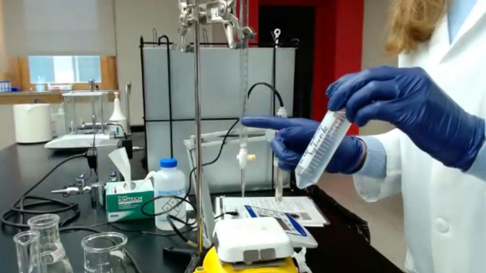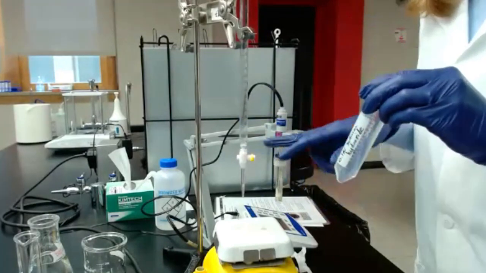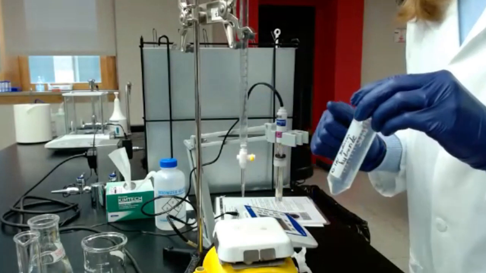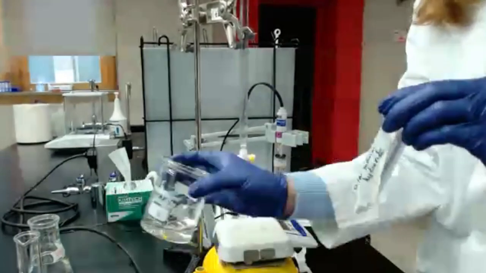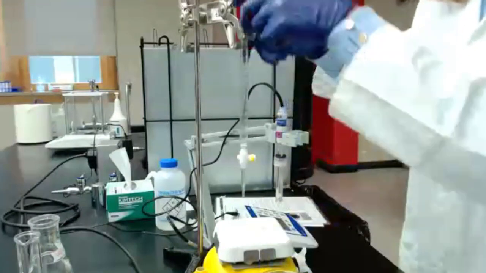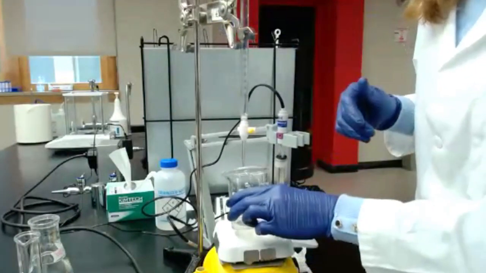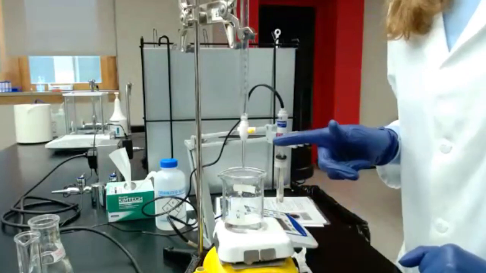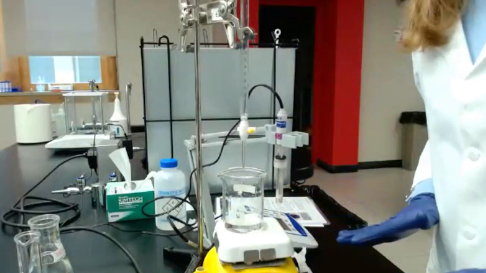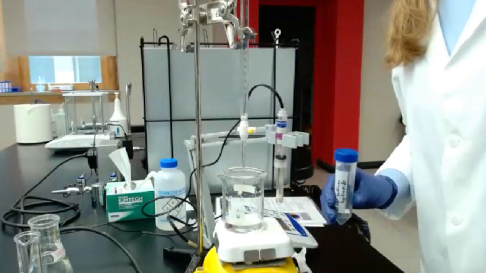Before filling in the burette with our solution, we need to make sure the tap is closed, because we don't want to have everything leaking everywhere. We want to make sure we have a waste container, like a beaker at the bottom, especially because it's a base, corrosive, and you don't want that solution anywhere in your working space.